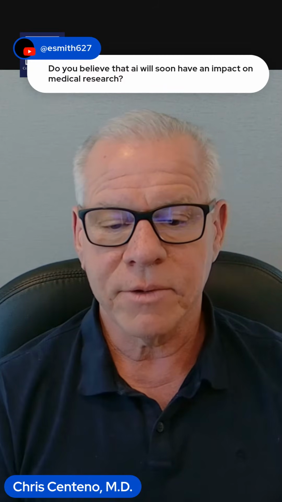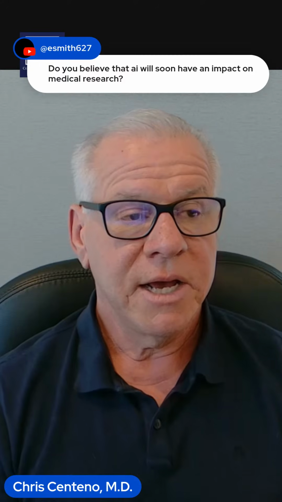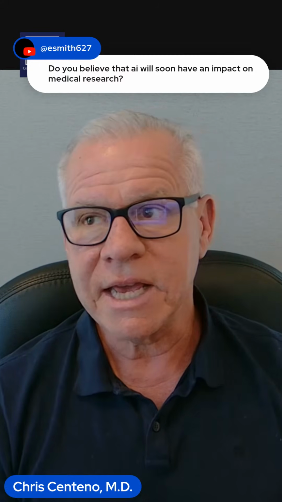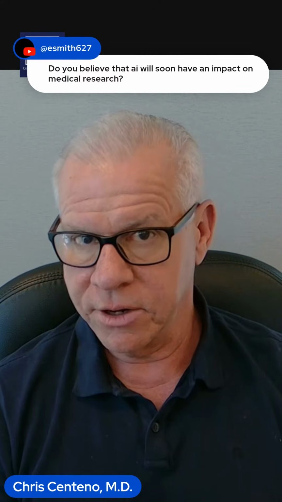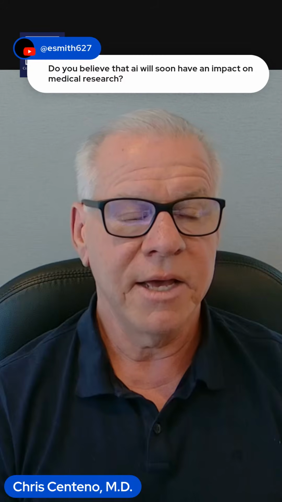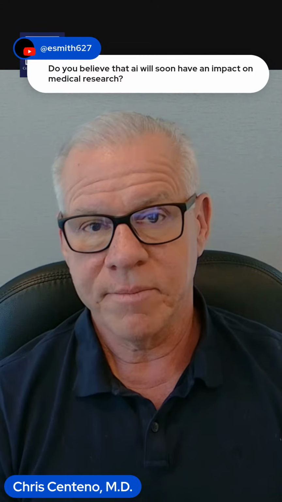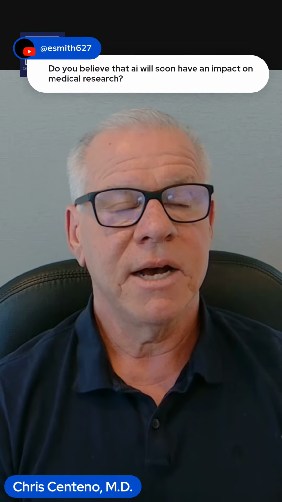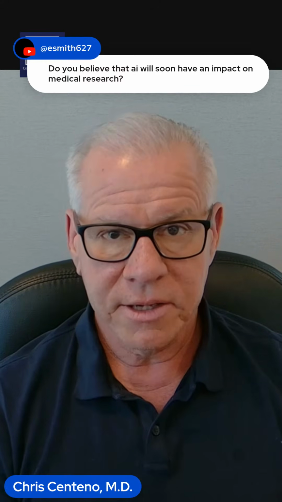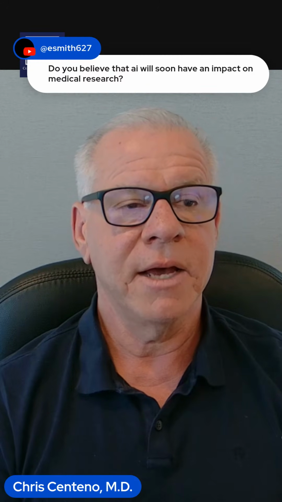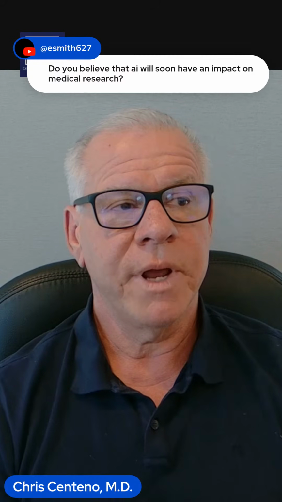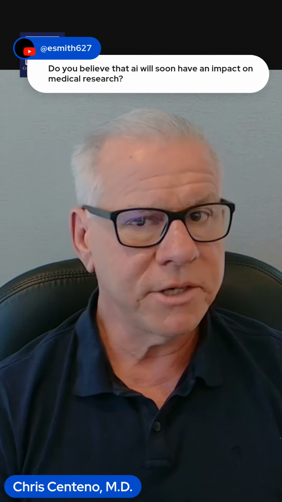E.E. Smith, do you believe that AI will soon have an impact on medical research? Yeah, I think that we're going to see more changes due to AI in the next 20 years than we've seen in the last 200. And that's going to affect all aspects of society, including medicine. So in medicine, we will see AIs that are smarter than any doctor. We will see eventually robotic surgeons that are better than any surgeon. We will see medical research change, right?